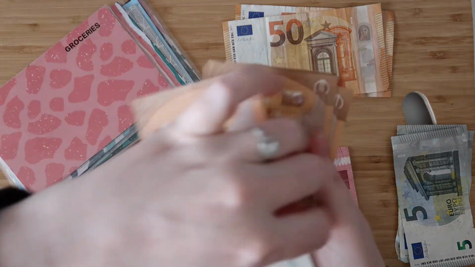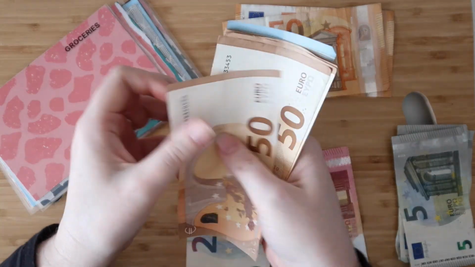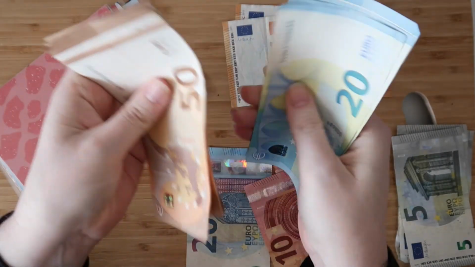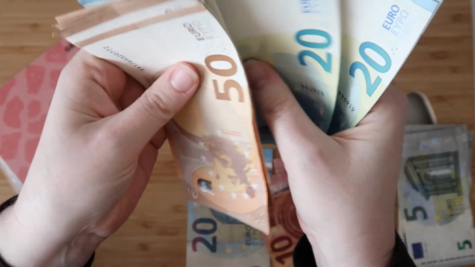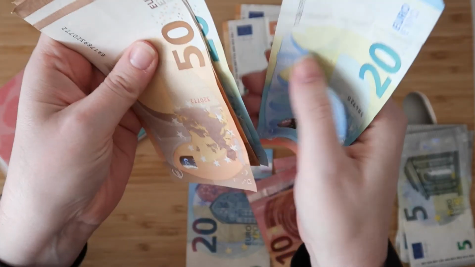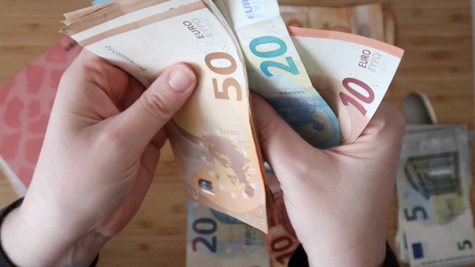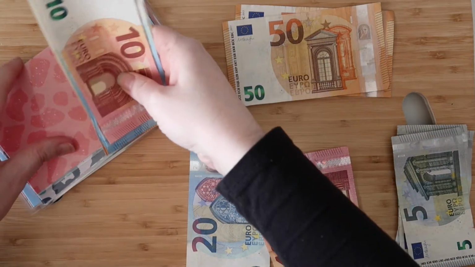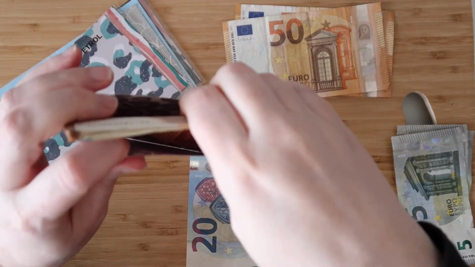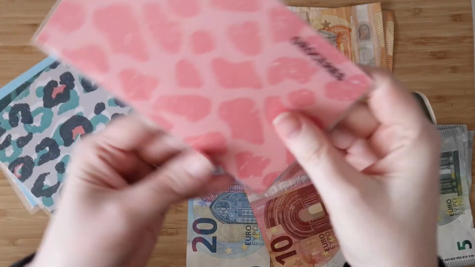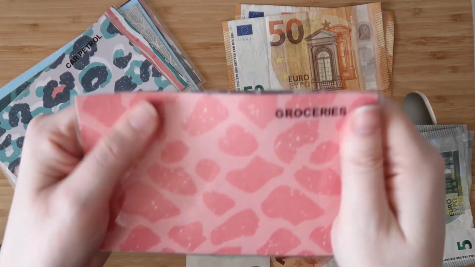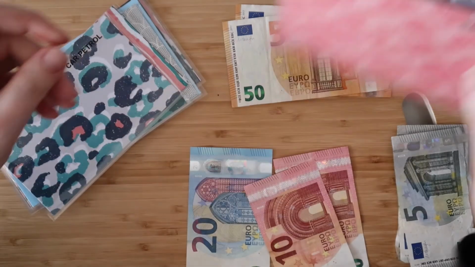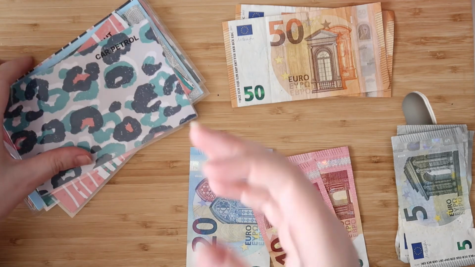So that's, we turned it this way, so 50, 150, 250, 70, 90, 310, 330, 350, 360. So 360 euros is going inside groceries. So this is the one I'll be doing weekly check-ins with, and I'm going to do my first one come Saturday, just to share with you my transactions for the week and all that sort of stuff.